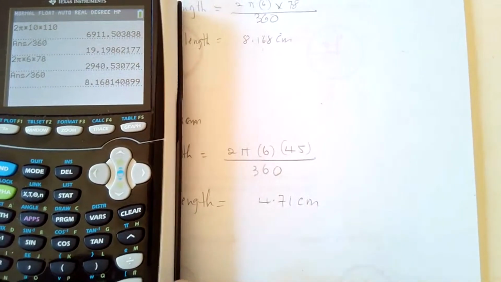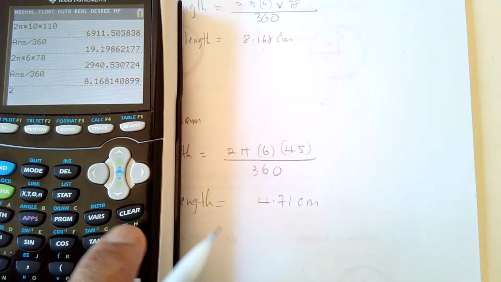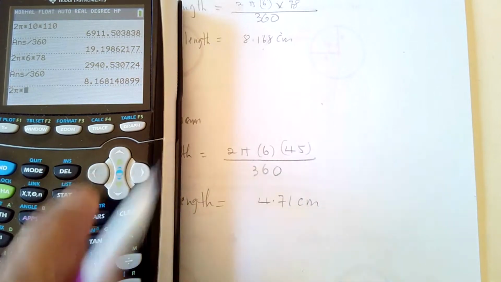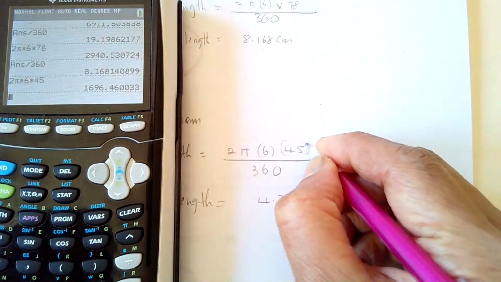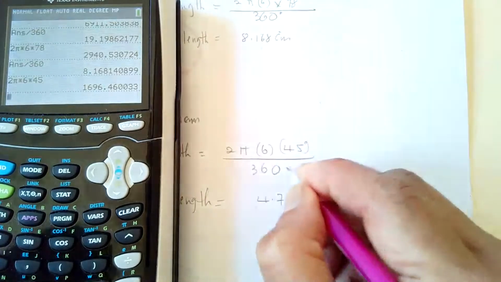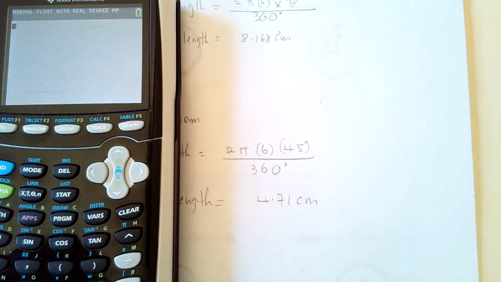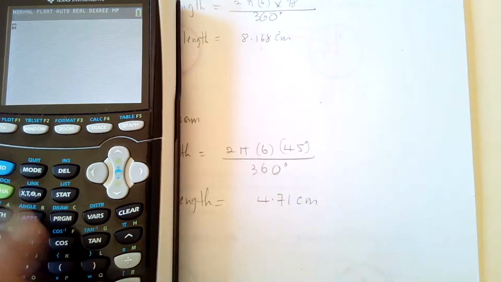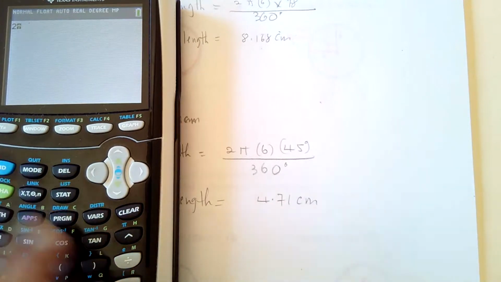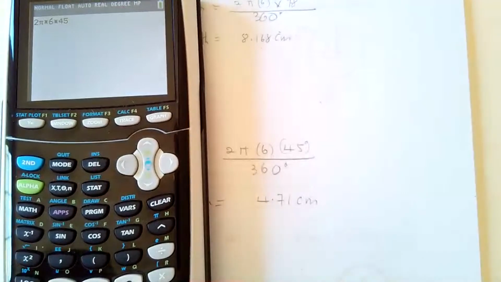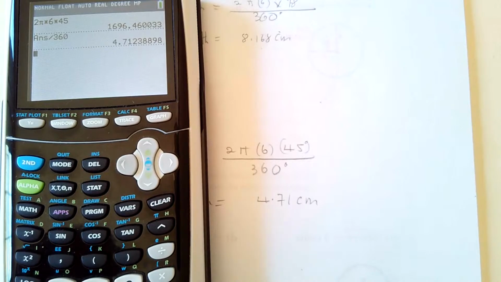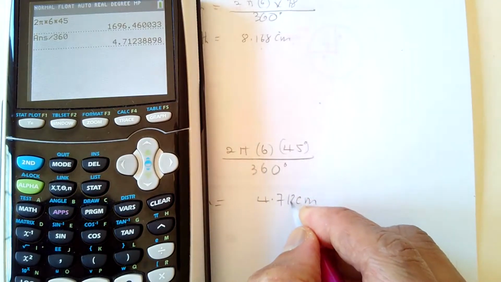Let's verify that again. 2 times pi times 6 times 45 degrees divided by 360, 4.71.